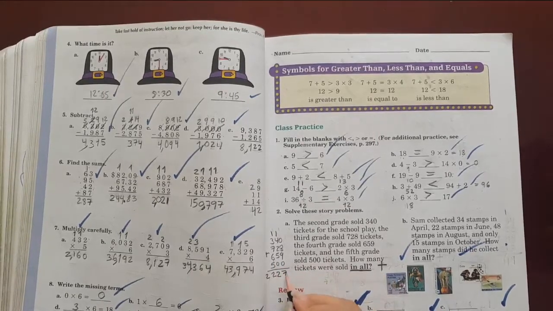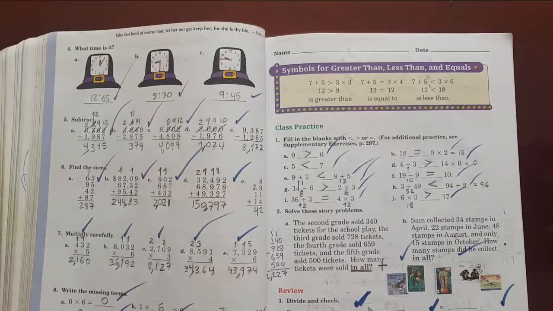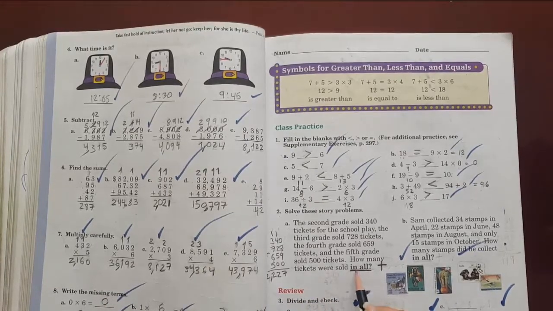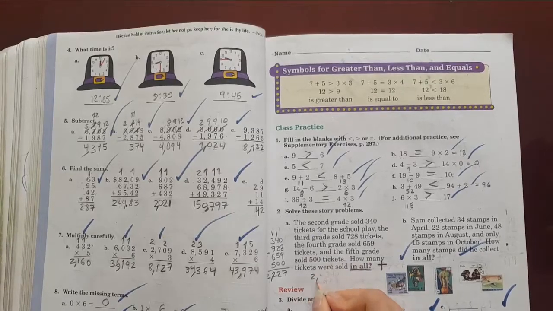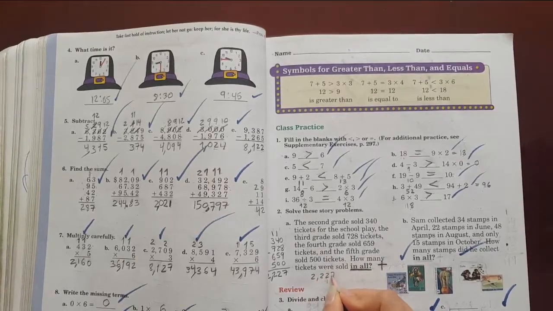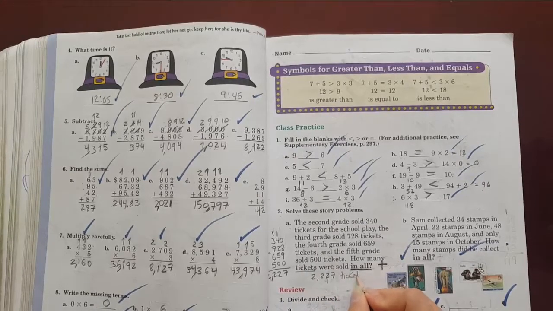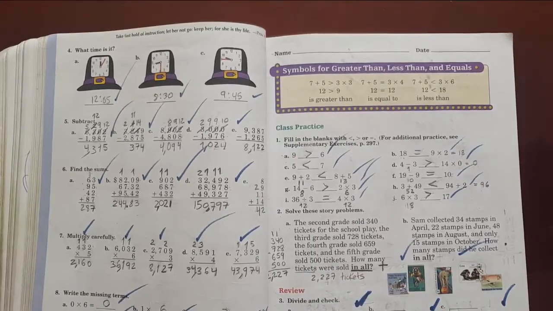22. Good job. And I will place the comma. So we can say, in all, en total, they have 2,227 what? Tickets. Can you see it? Tickets. Right. Let's move on to the letter B.